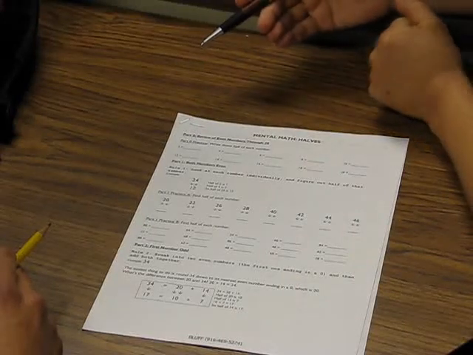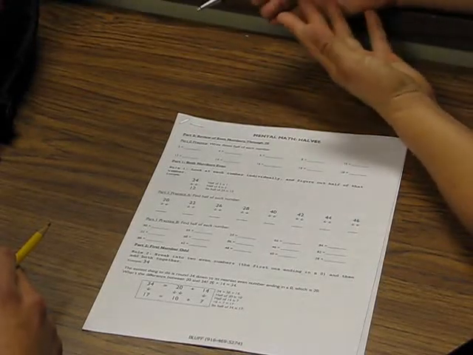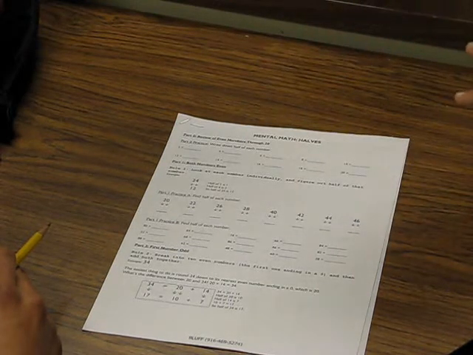We've talked a little bit. One of the things you've been struggling with has been simplifying fractions. And I think I gave you a little while back that rule sheet on simplifying fractions.